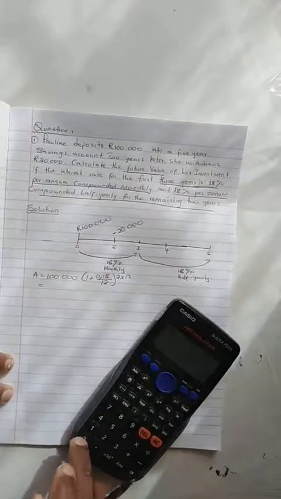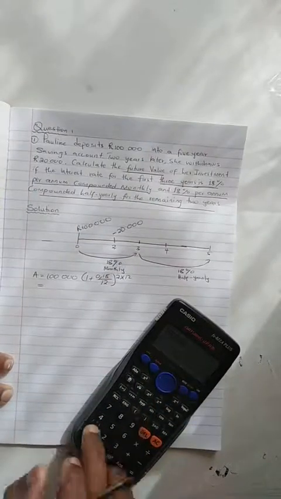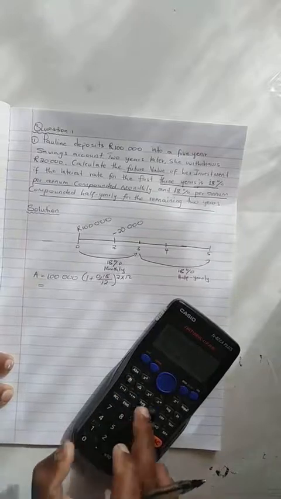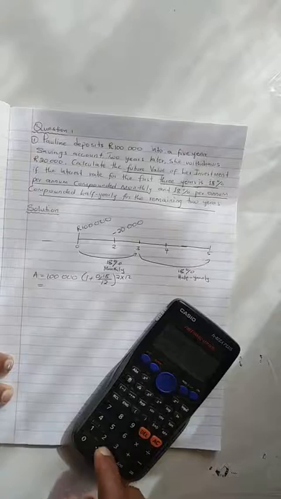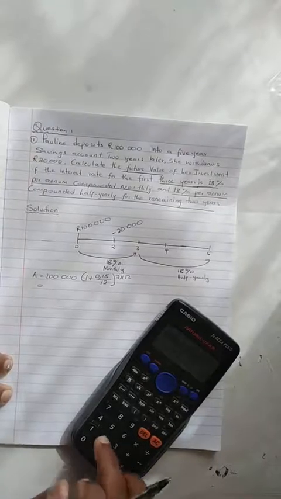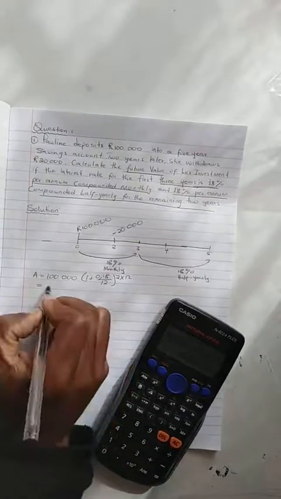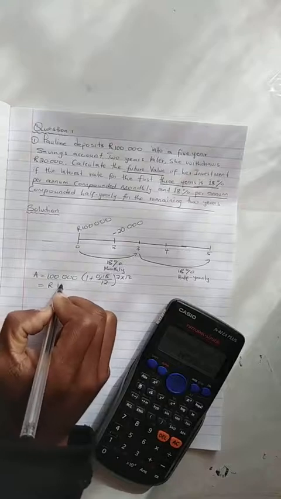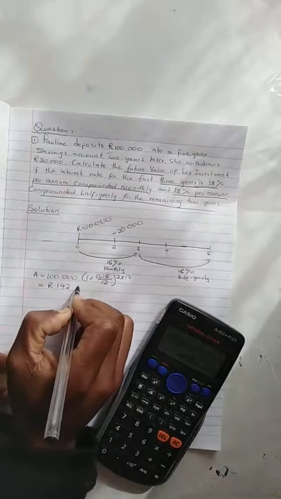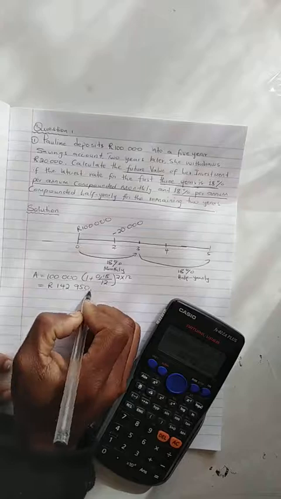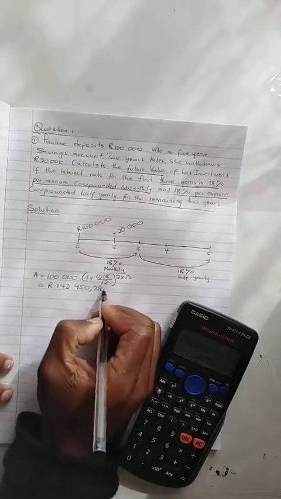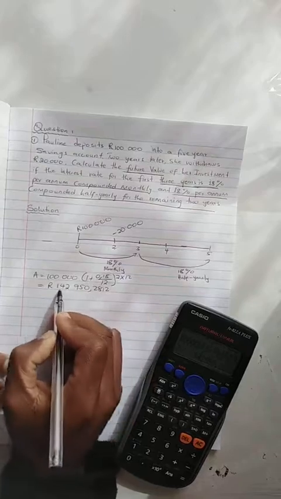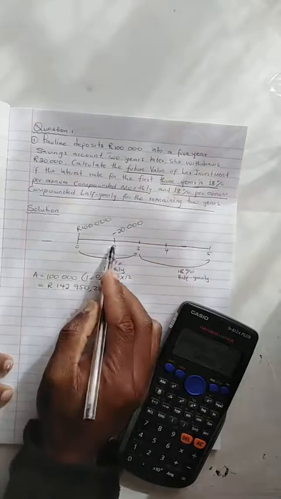This one, 100,000 into 1 plus 0.18 over 12 monthly, raised to an exponent of 2 years multiplied by 12. We have 142,950.2812. So this is how much Paulina had after 2 years.